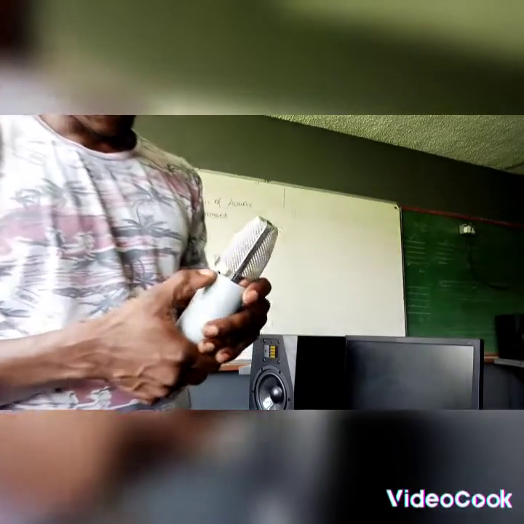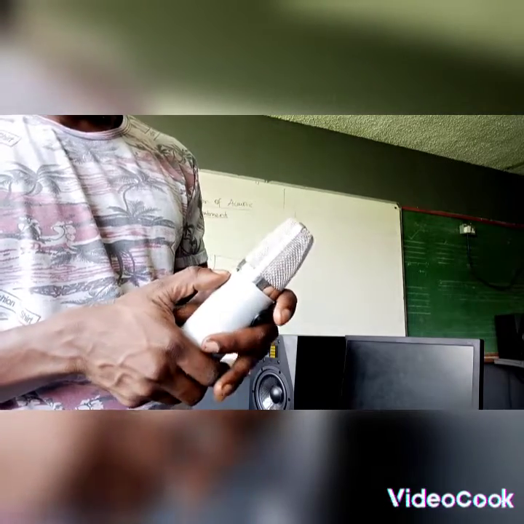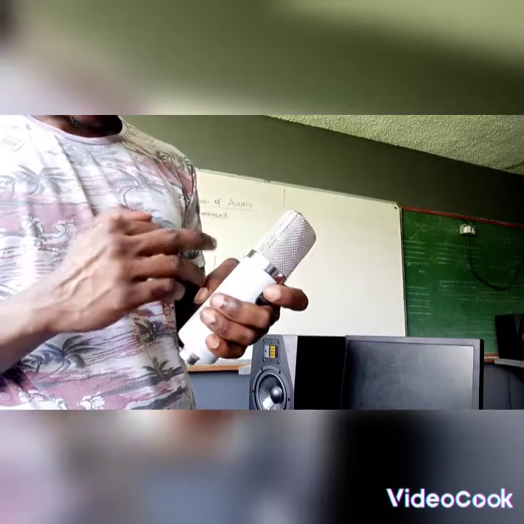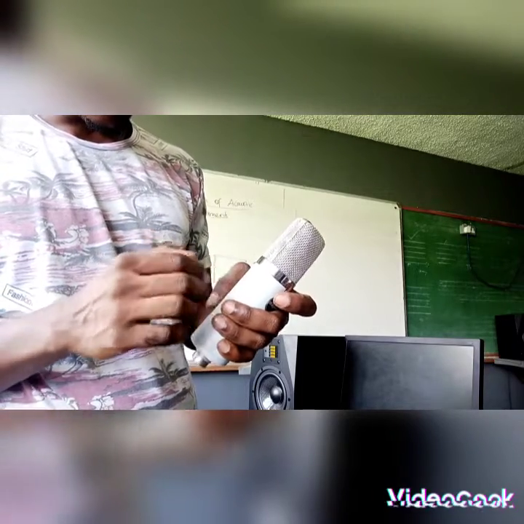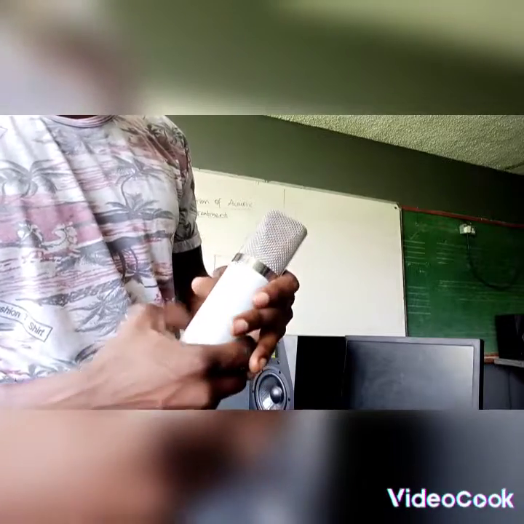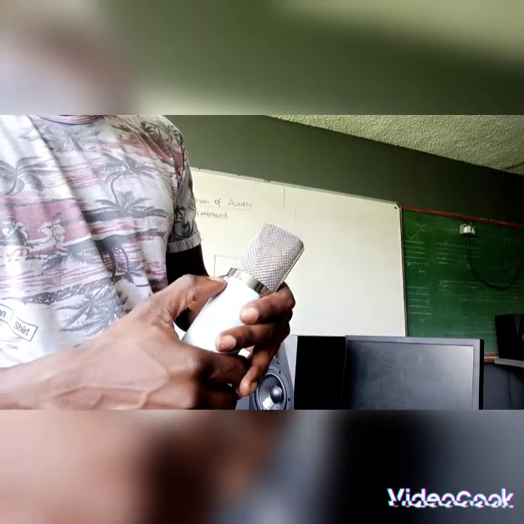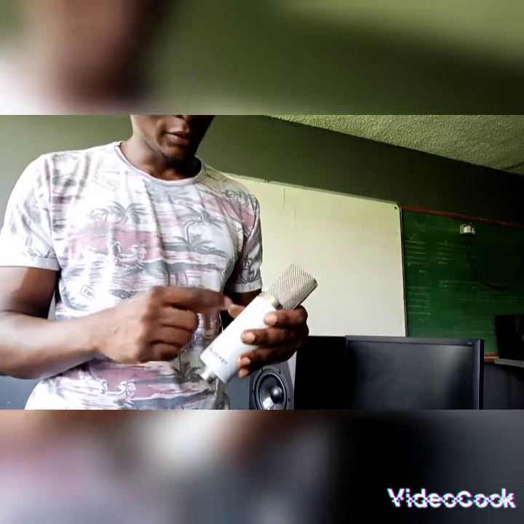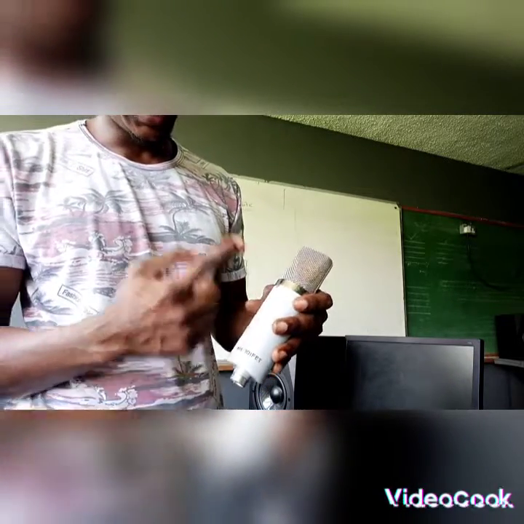Here we have the shelving knob, with which you can shelve out either low pass or high pass. And here, as you can see, I think this is amplitude reduction. It's more like a pad button, with which you can reduce by 15 dB, depending on how high the signal is coming in.